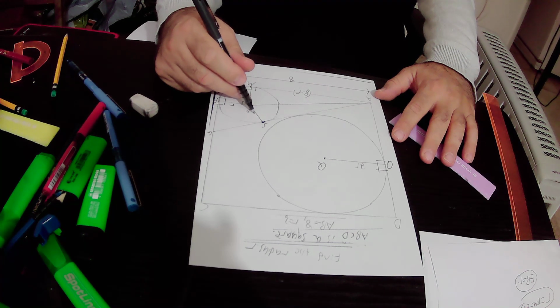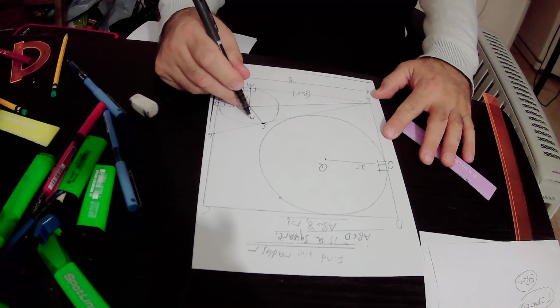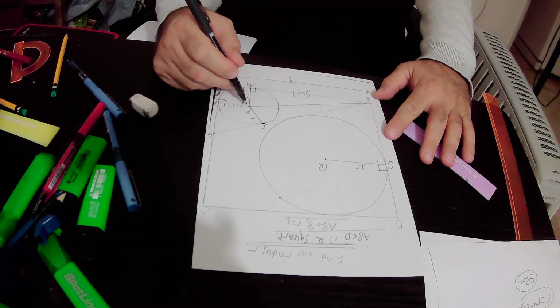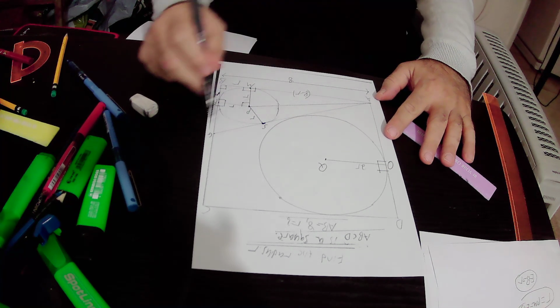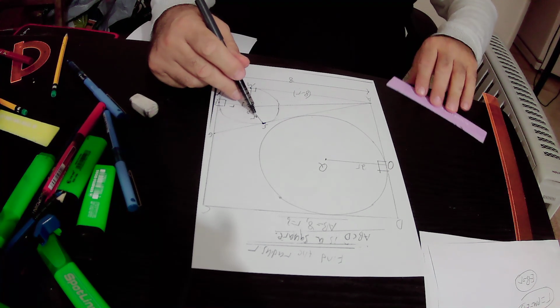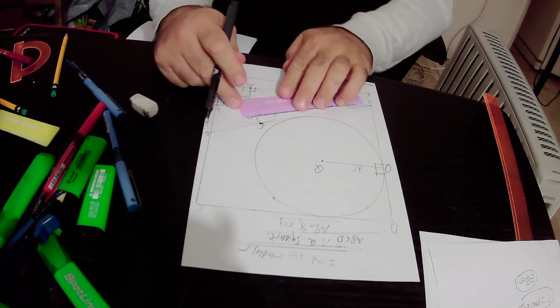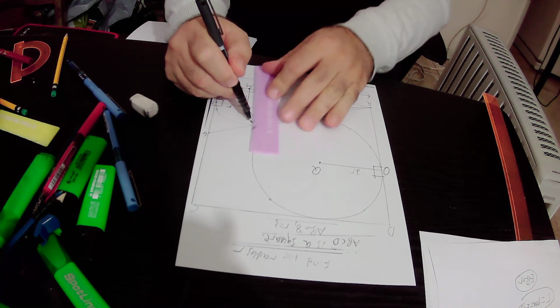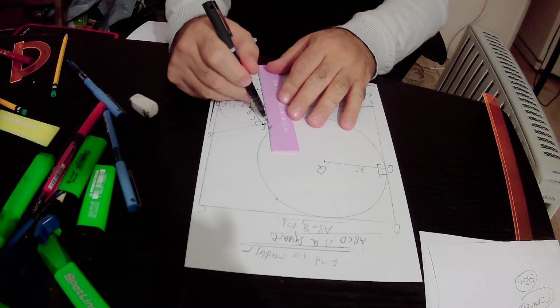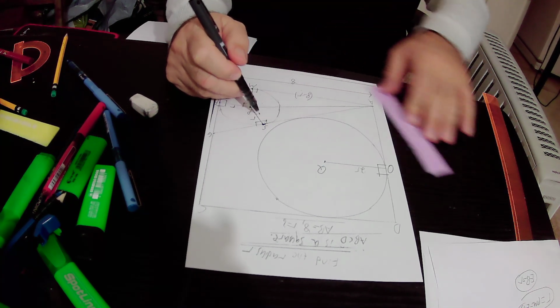Therefore PS equals R, and the radius is drawn to the point of tangency, point S. Therefore the tangent AG is perpendicular to this radius, that is to say this angle equals 90 degrees, and this angle also equals 90 degrees.